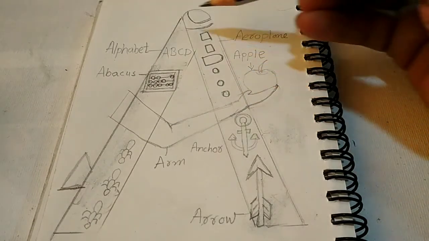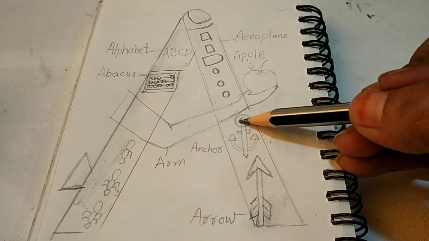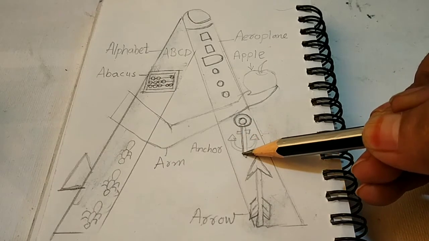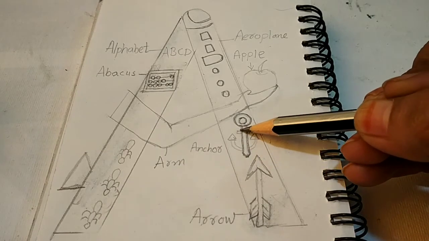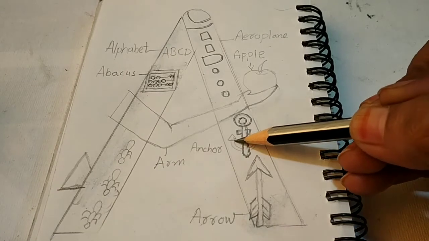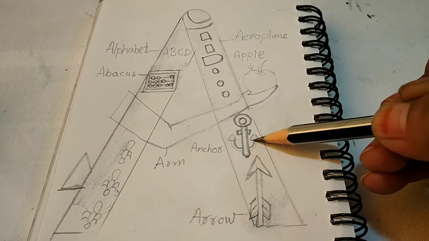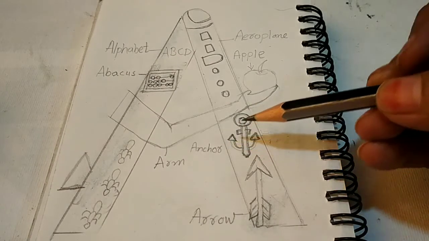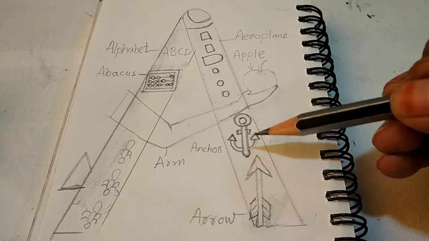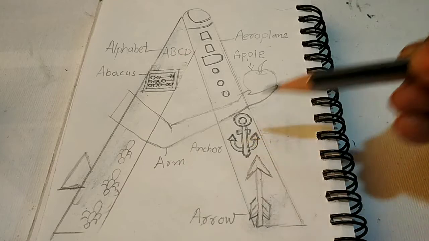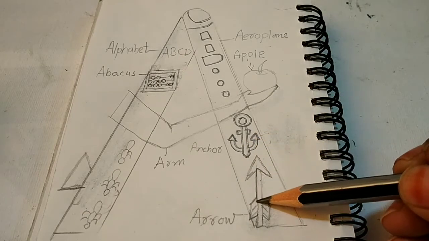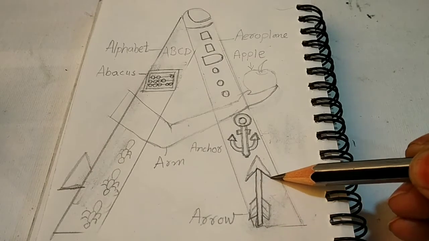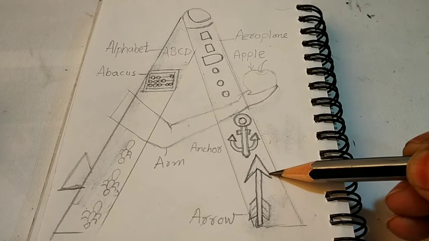Aeroplane. Then next, anchor. See how to draw. Triangle, anchor. Now arrow. Learn how to draw A for arrow.